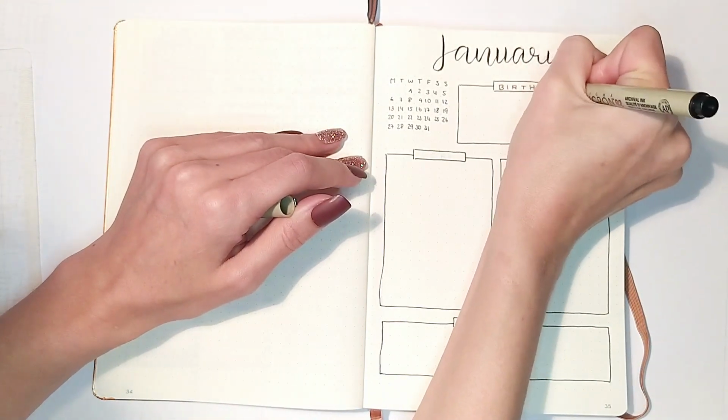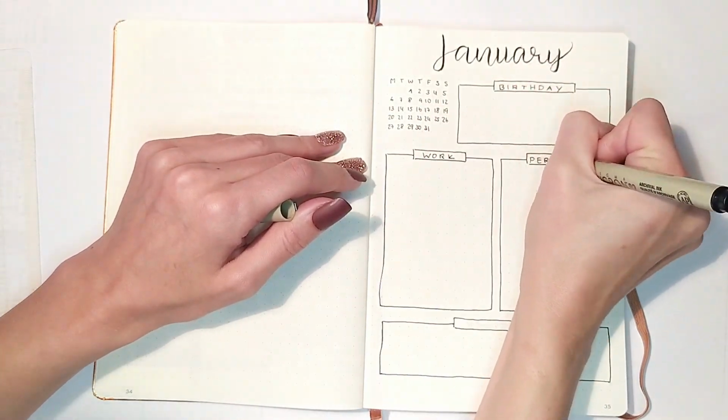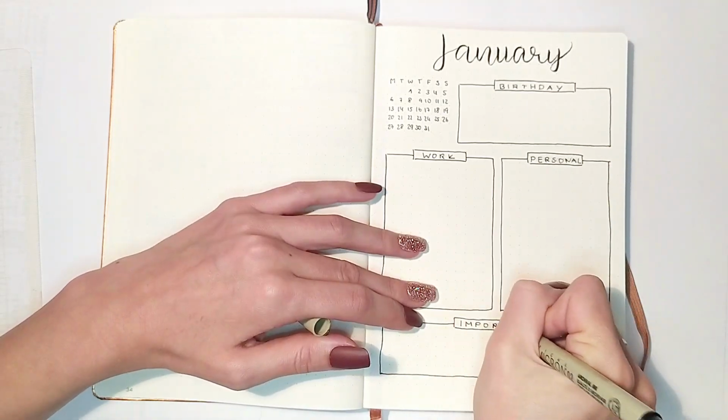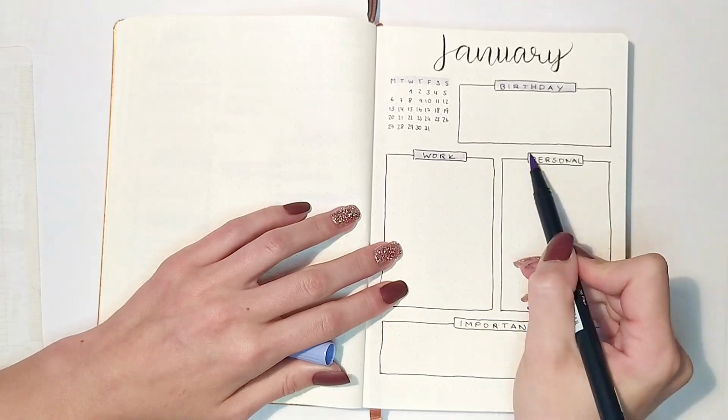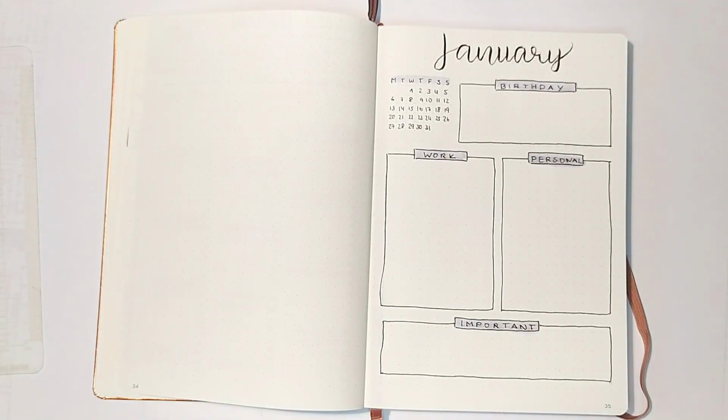And I really want to try this one out and see if it works for me. I have everything in one place, but it's all organized and neat. Yeah, that's my log for this year.